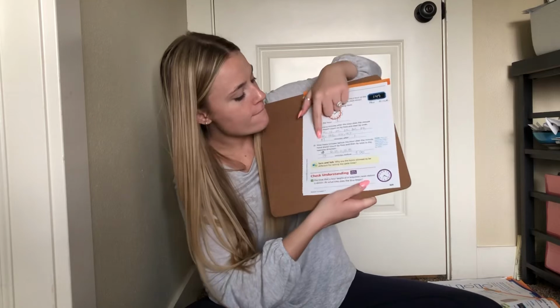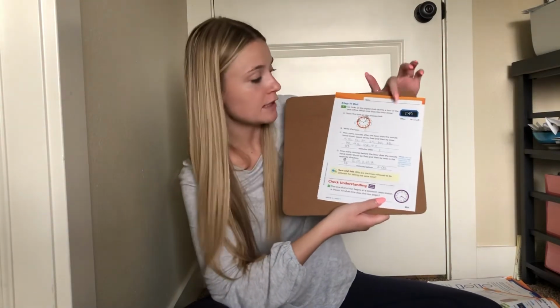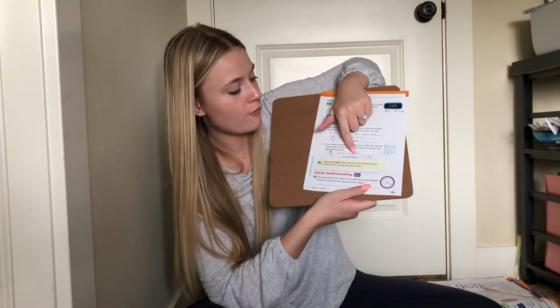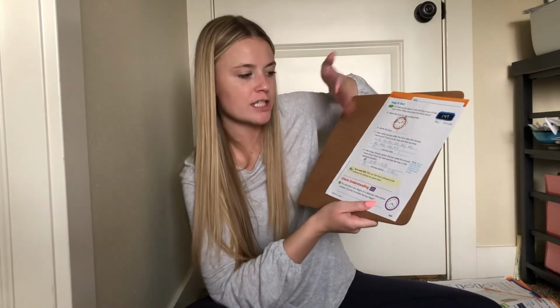Let's see, the turn and talk says, why are the hours allowed to be different for telling the same time? This is a thinker. So we said the clock is showing 47 minutes after 1. Is that true? Yes, because it's 1:47. We also said it's 13 minutes before 2 o'clock. So we're using different hours to describe the same time. Why do you think that is?